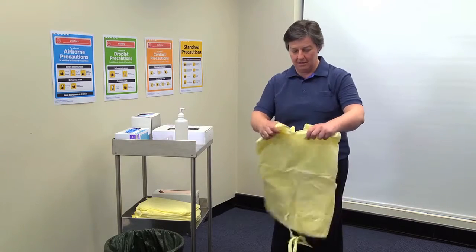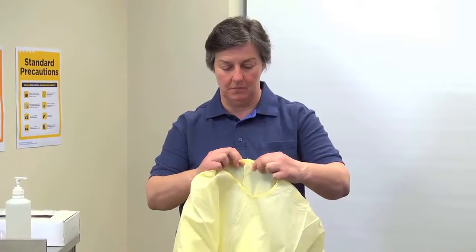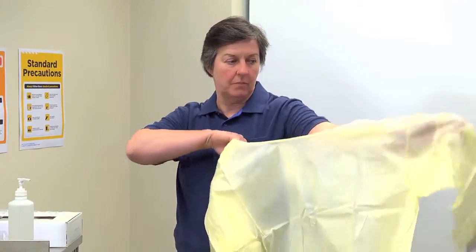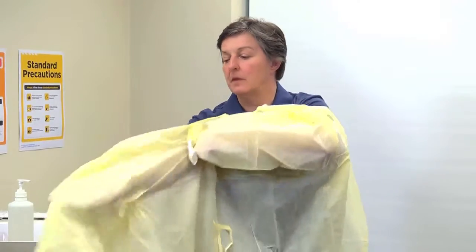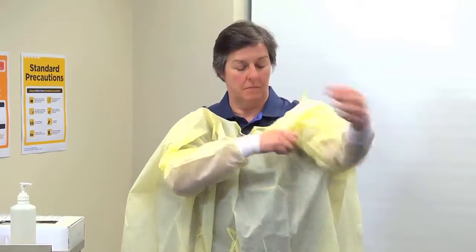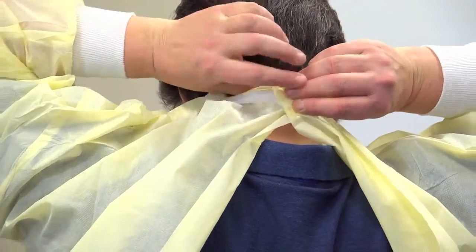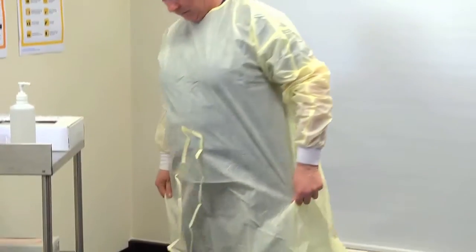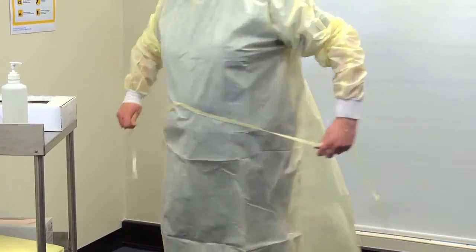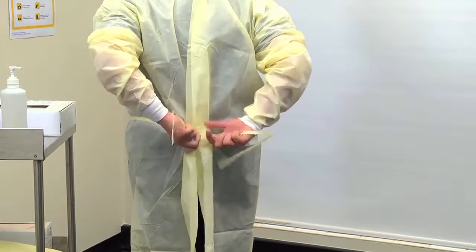Firstly, unfold the gown. Slide your arms into the armholes and through the cuffs. Secure the top of the gown at the back of your neck with the ties, tape, or Velcro. Grasp the waist ties and tie securely at the middle of your back.